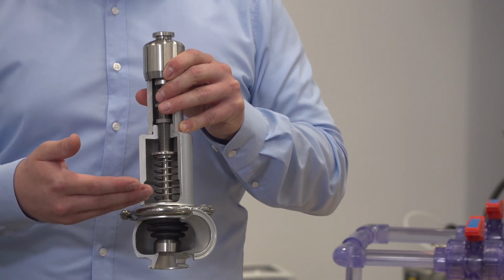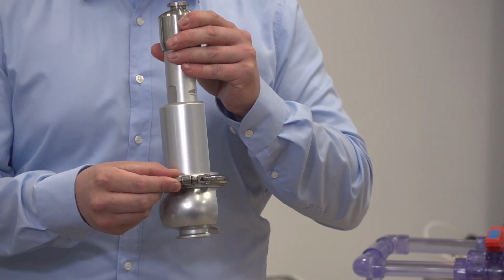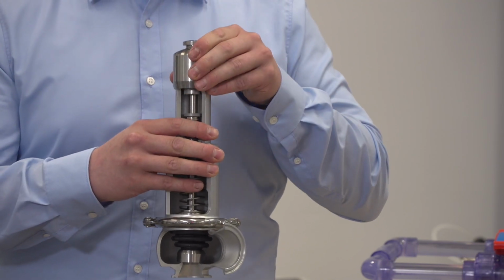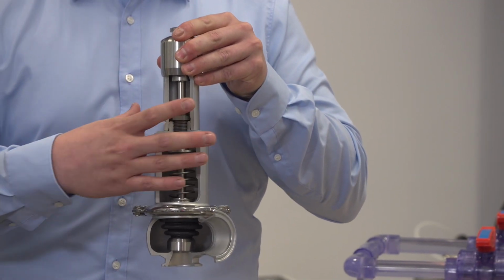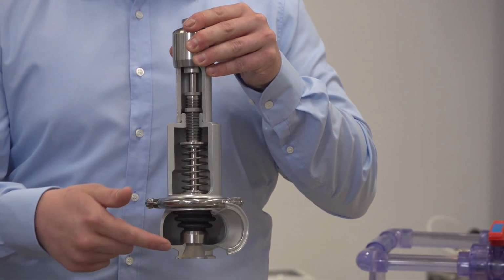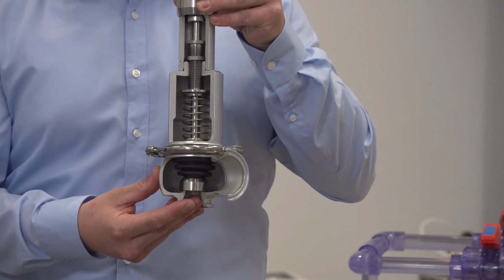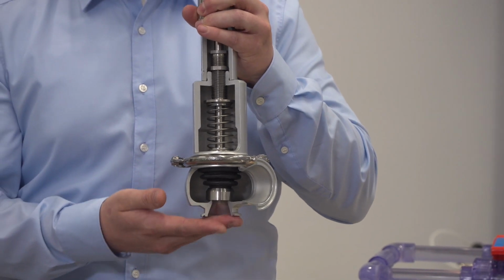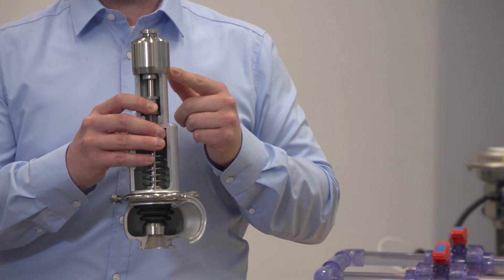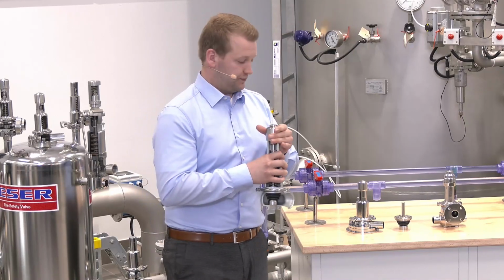So now I have removed it, and what goes on next is that we can open the clamp, and then we can remove the whole package here. This means with bonnet, with cap, with spring, with seat. I can remove it, and then we can wash out and clean the body here. So this is one big example if you have a cleaning out of place. We call it screwed lifting device.